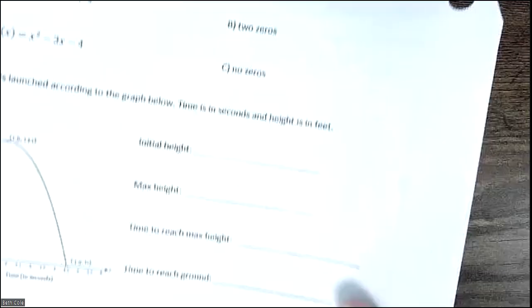We'll do a couple more and then we'll call that our halfway point. We'll do like the first half of this page. We'll call that our halfway point.